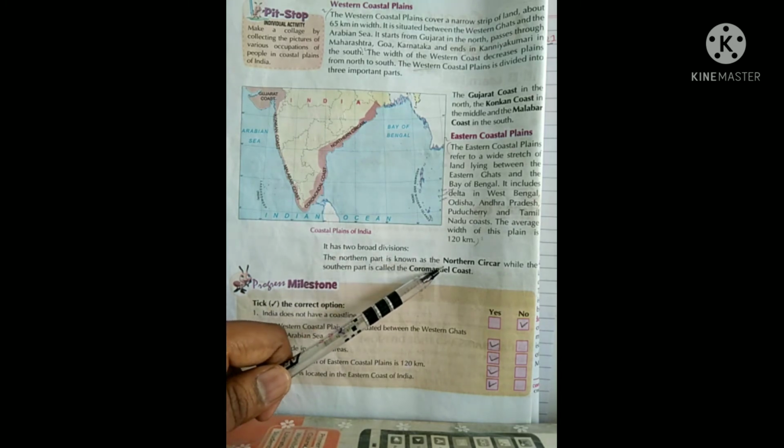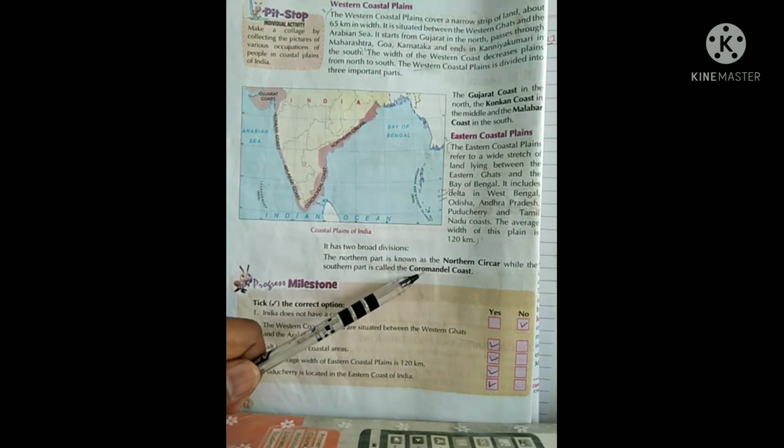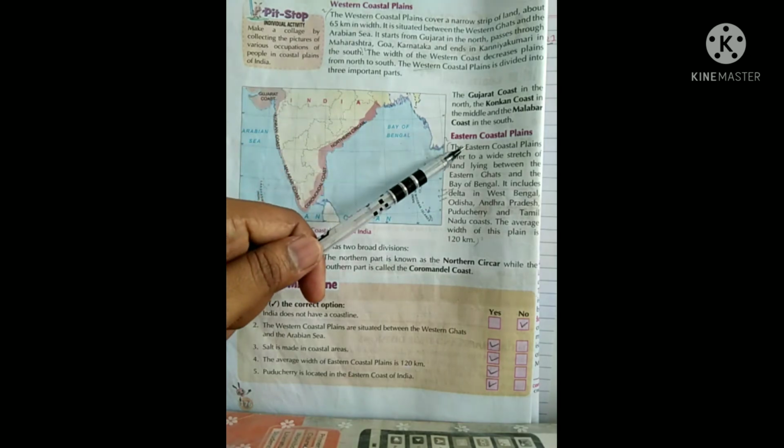Then this is the coastal plains of India, you can see here. So it has two broad divisions. The northern part is known as Northern Circars, while the southern part is called the Coromandel coast. You can see here, this northern part is called Northern Circars. Then the southern part is called the Coromandel coast. So like this is about the western coastal plain and eastern coastal plains.